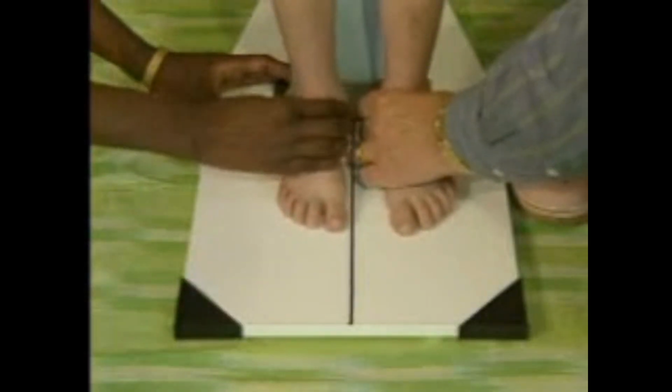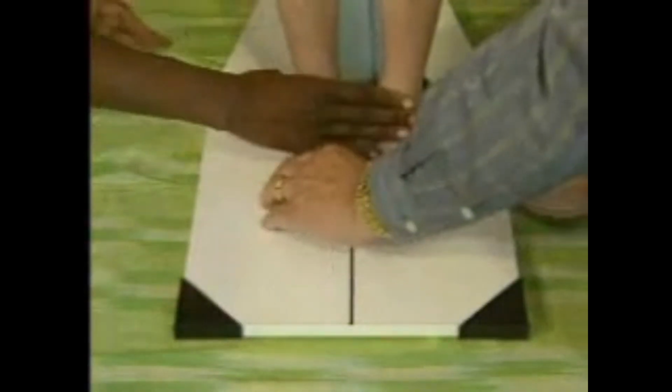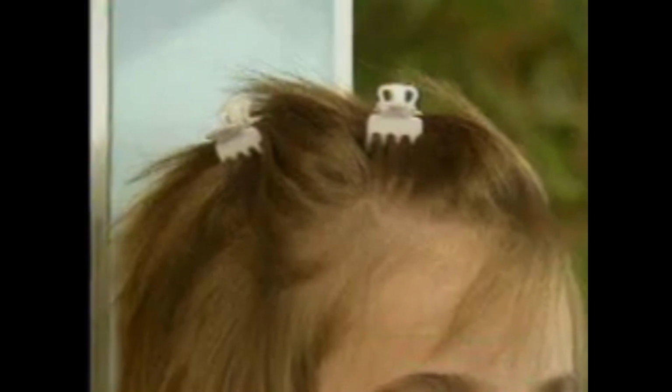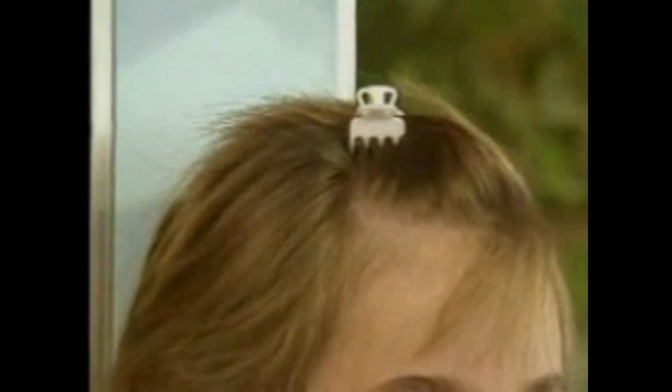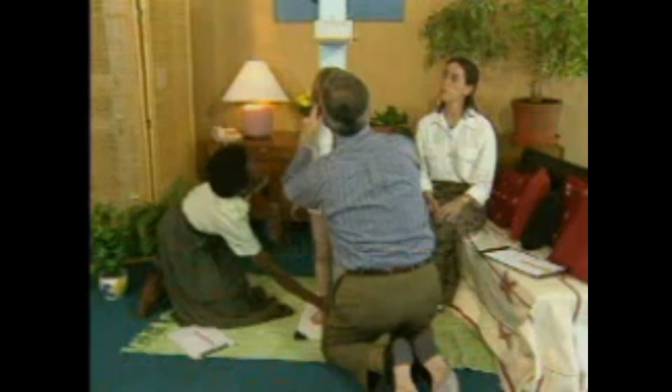The child stands on the stadiometer with feet slightly apart. Hair ornaments should be removed. The back of her head, shoulder blades, buttocks, calves, and heels should touch the vertical board.